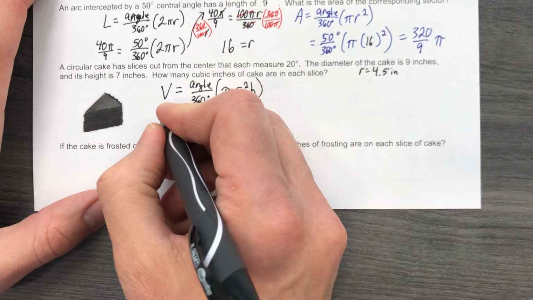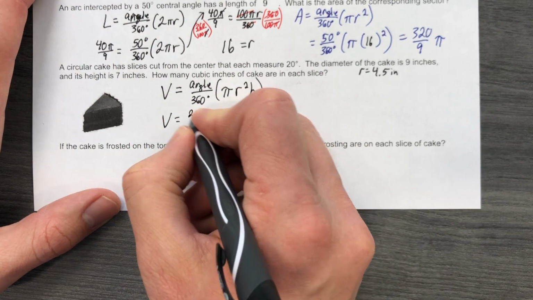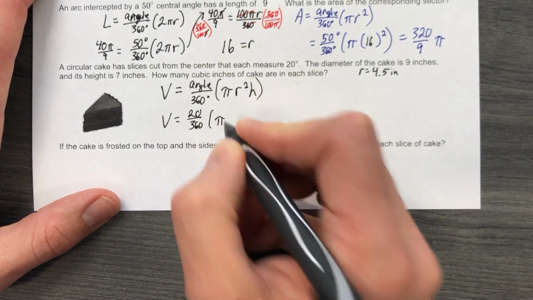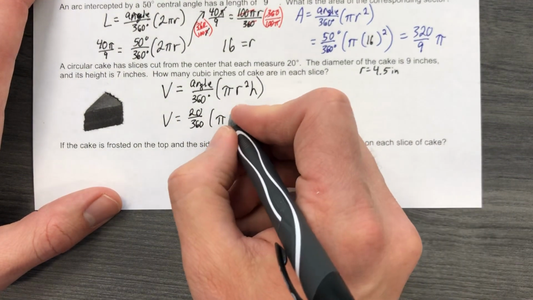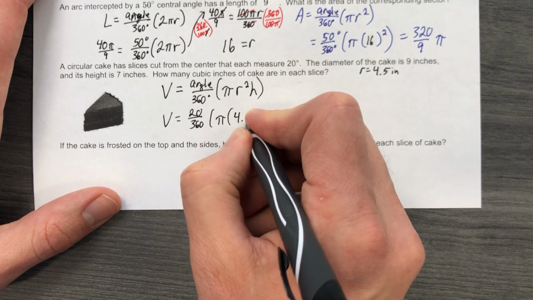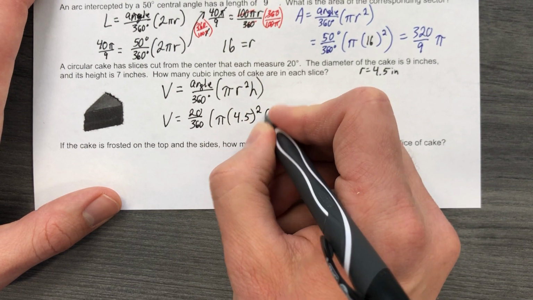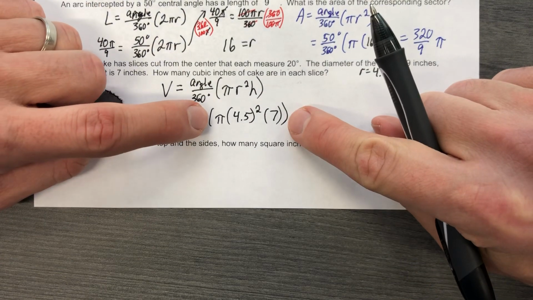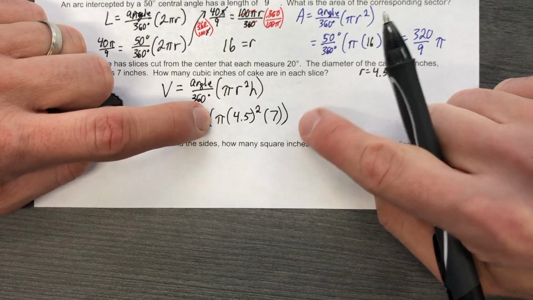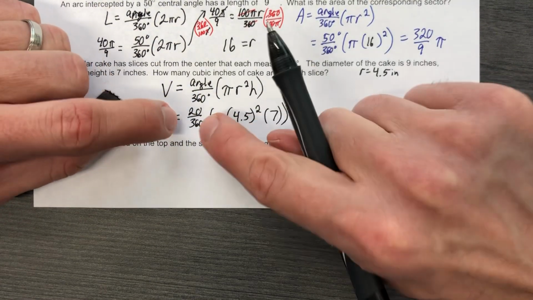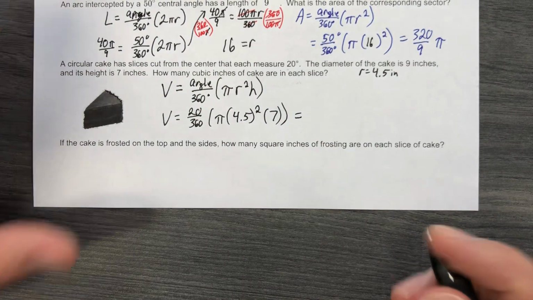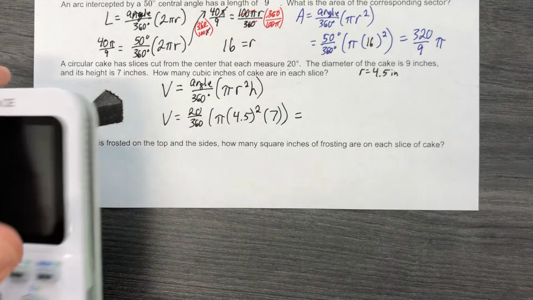Okay, so the volume is 20 over 360. I'm gonna go ahead and cancel my degrees. Not my college degrees. The radius is 4.5 inches, and the height is 7. So again, this is the volume of a cylinder. We've done this in a sense. There's volume of a cylinder, but this is how much of the cylinder I'm going to eat. And that's what it looks like. And it's chocolate cake. It's good.